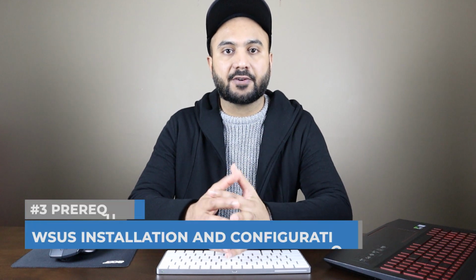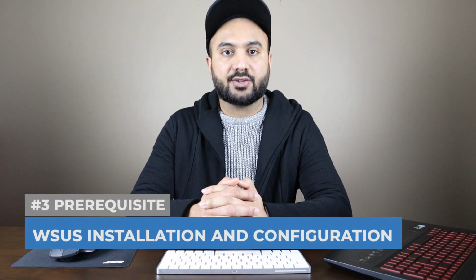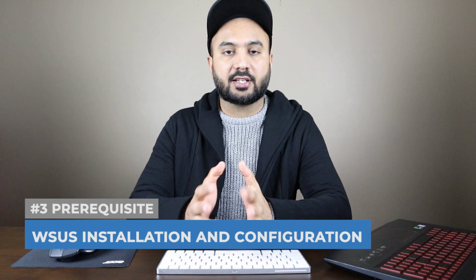All right, now we have installed SQL Server, Reporting Services, and SSMS as well. And also we have made changes to the memory of SQL Server. So now the next part: in this part, we are going to install WSUS, and also we are going to make some changes in WSUS as well. So let's have a look at how we can do it.